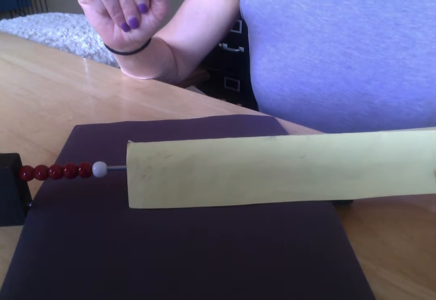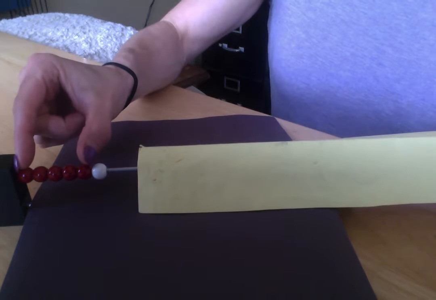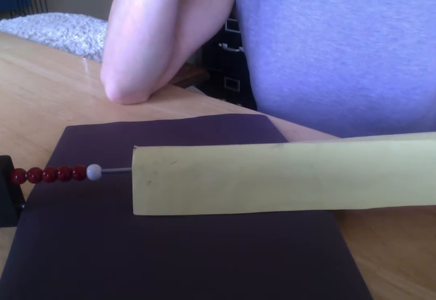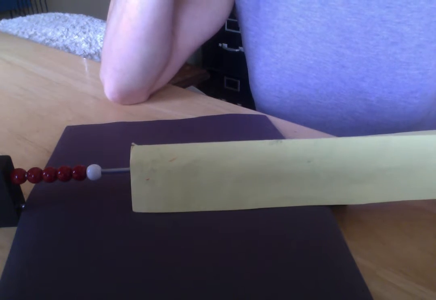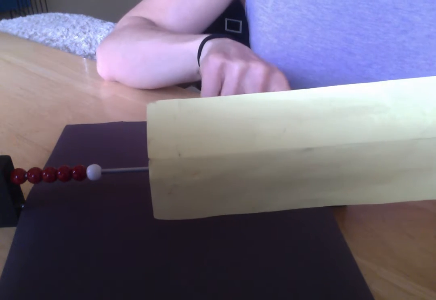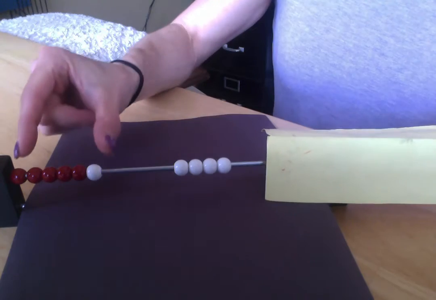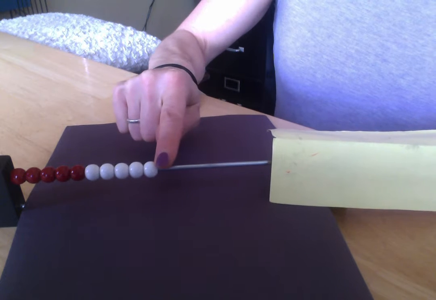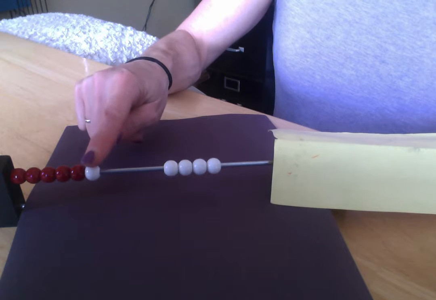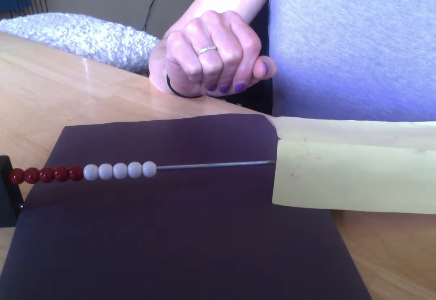What number do you see there? Hopefully you said 6 without counting. 5 and 1 make 6. What's under here? Picture it in your head. What beads are under there? What color are they? And how many are there? If you said 4, you are right. 6 and 4 go together to make 10. If you know your 5s, we know that 1 and 4 would finish that group of 5 white beads.